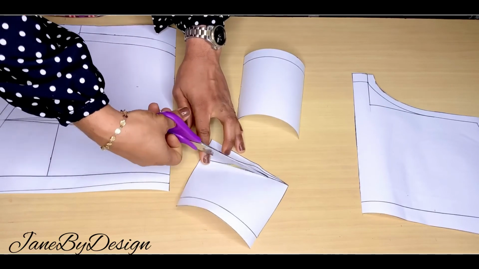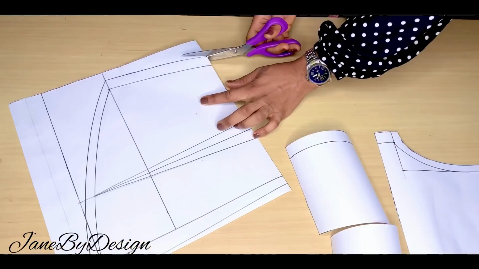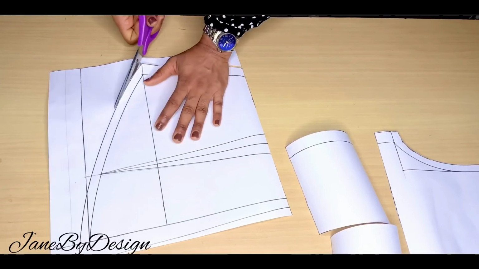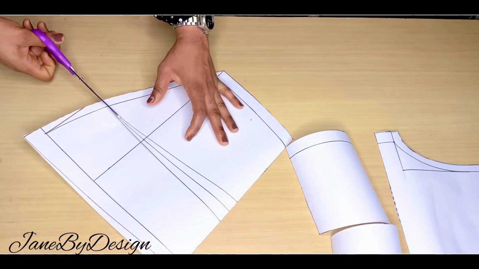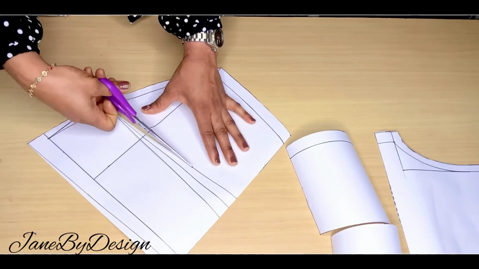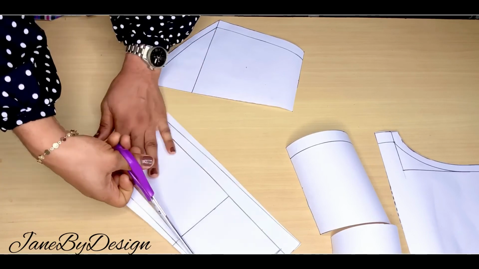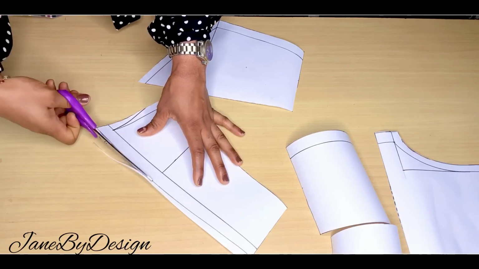I'm going to be joining that center piece together without the dart, and I'll do the same thing for the bottom of this back as well. I went ahead to cut it out. I also cut out the dart at that section. So at the end of the day, when I'm done joining the 2 pieces together, I will have just 1 piece for the yoke, the midsection, and the lower parts of my dress.